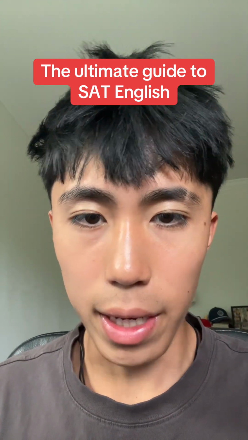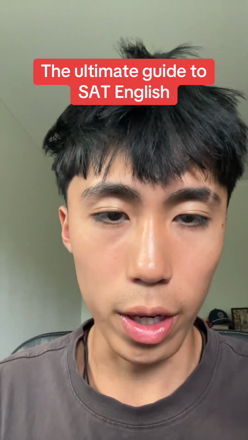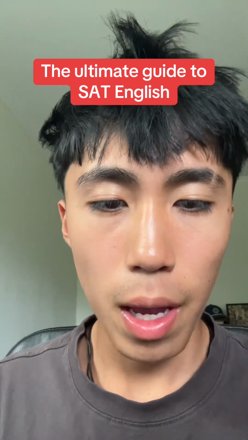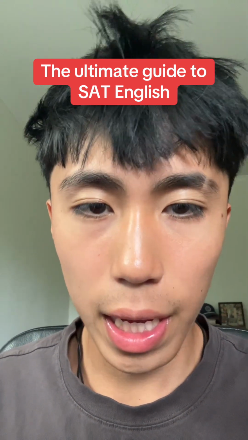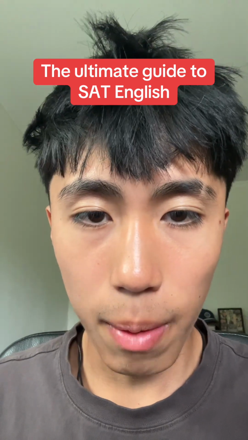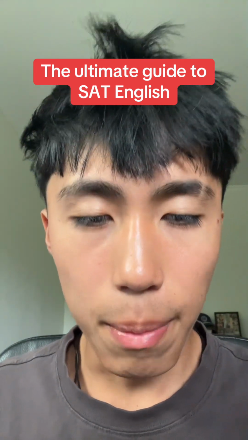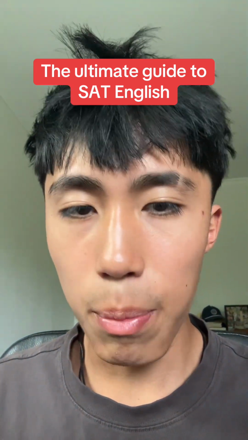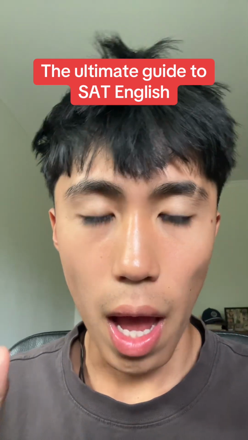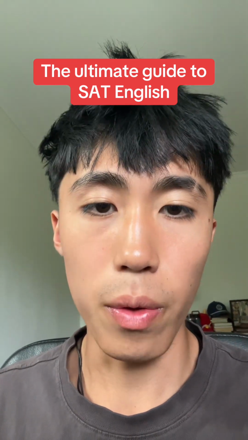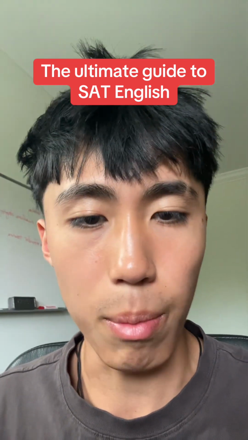So to summarize, the 4 main types of English questions are information, structure, expression, and convention. Make sure you're improving your active reading, studying your vocab, rhetorical devices, transition words, and punctuation marks. Make sure you take practice tests to assess where you're at, and read English literature frequently so you get a feel for how these concepts are applied in practice.